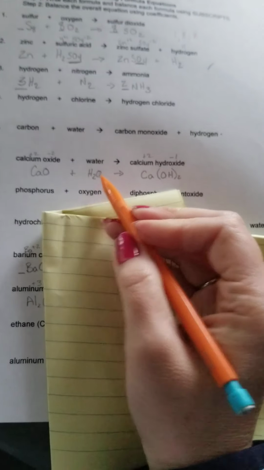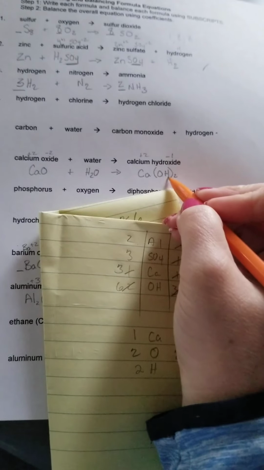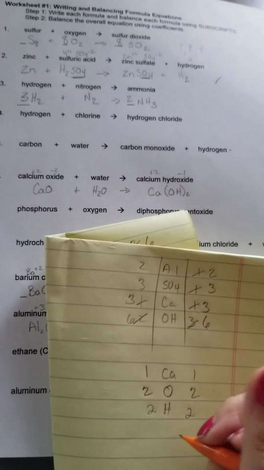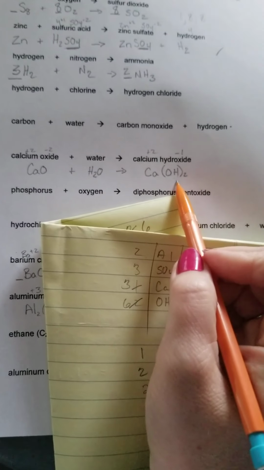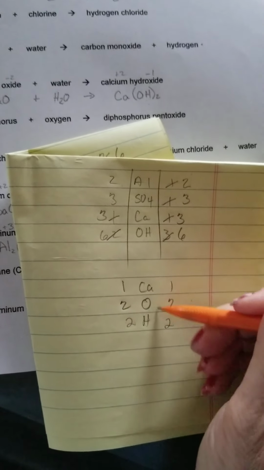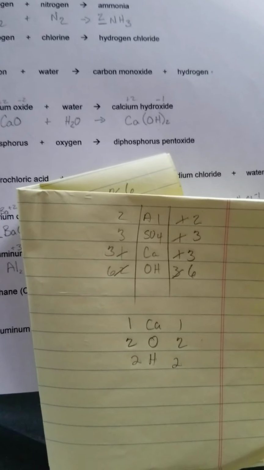Okay, I have a total of 2 hydrogens on the left. And 2 times my 1 hydrogen here gives me a total of 2 hydrogens here. So the point was not to practice balancing here. The point was for you to notice that your hydroxide broke apart. Okay, so since my hydroxide broke apart, I had to break it apart in my actual table. Okay, hope that helps.